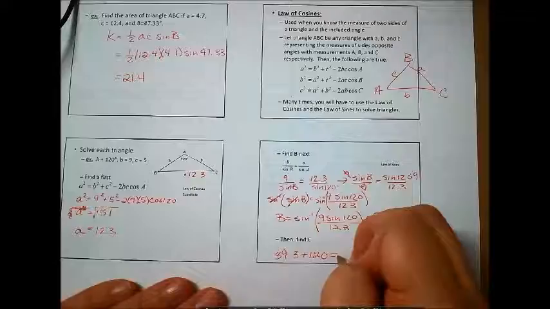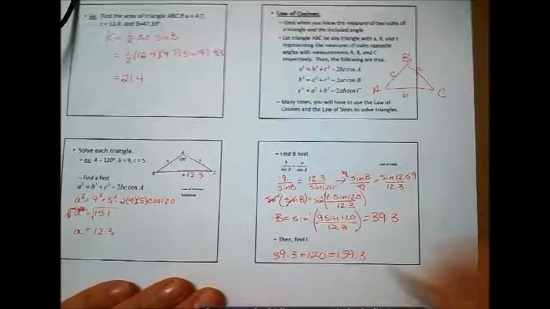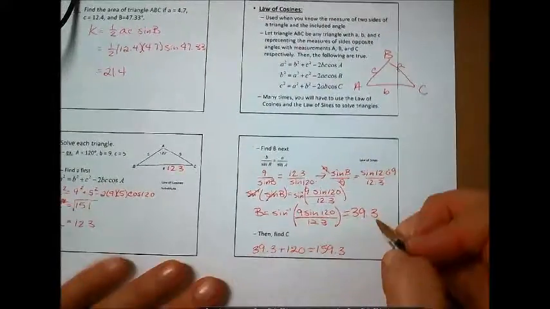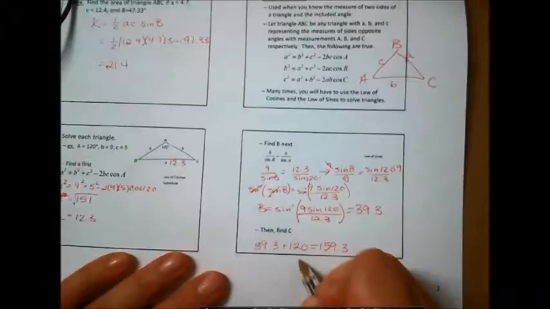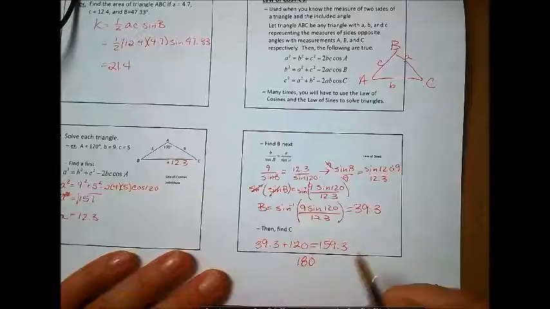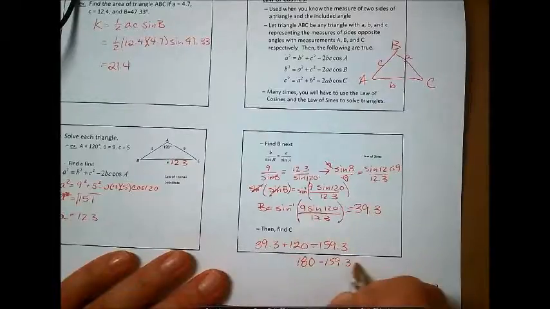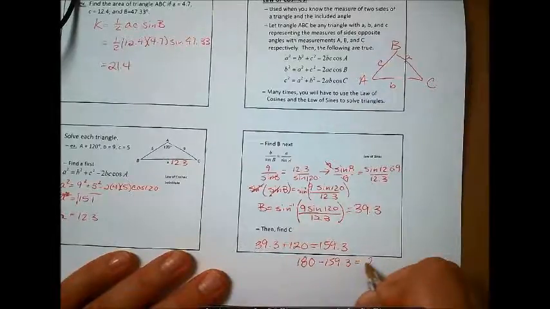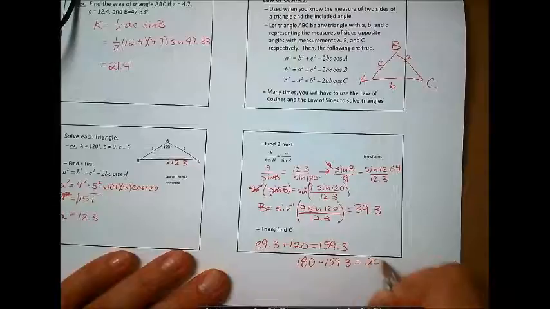The triangle itself has to add to 180. So 180 minus 159.3 equals 20.7, and that's angle C. Okay.